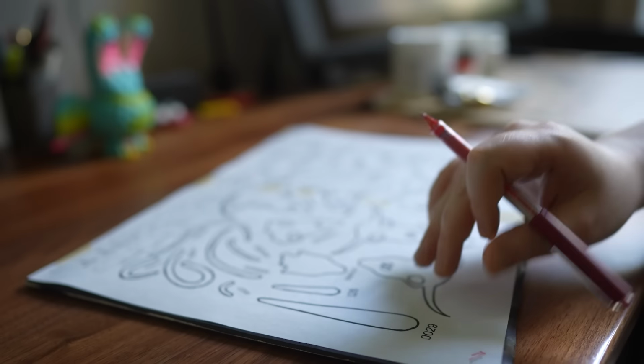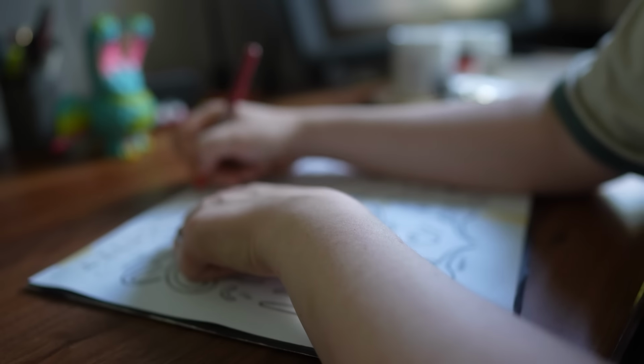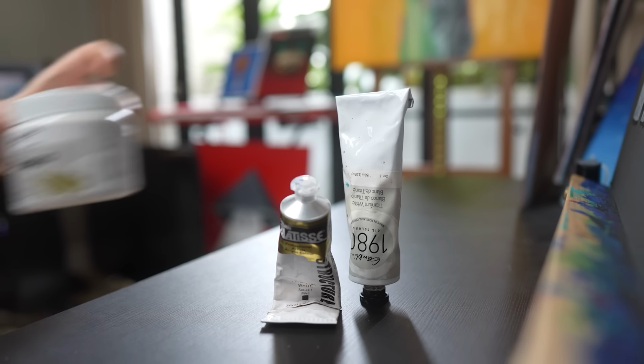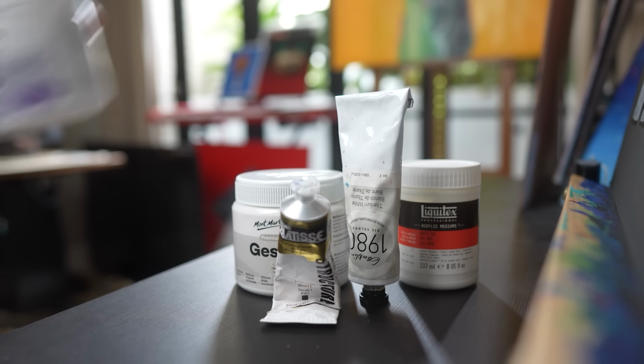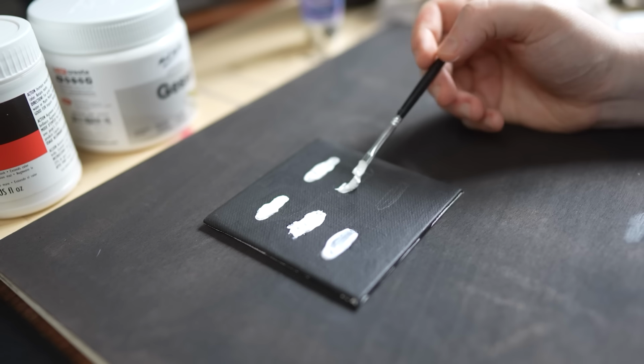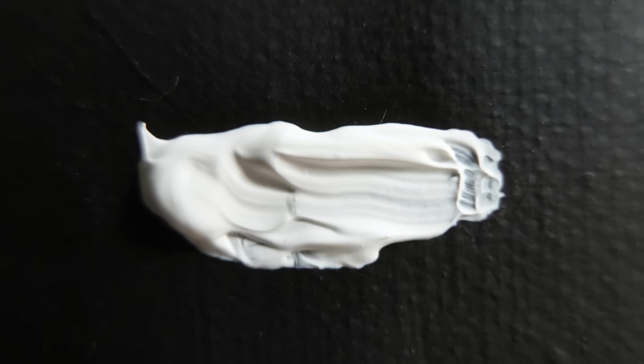Then transferred them to a canvas board using a carbon paper so I knew where to paint. It does look subtle over the black, but I could still see it very faintly. I wanted the paint to really stick out in 3 dimensions, to feel really real, so I tested some materials first. I had acrylic paint, oil paint, gesso, gel medium, modeling paste, and toothpaste. The modeling paste, cheapest available, was by far the best.